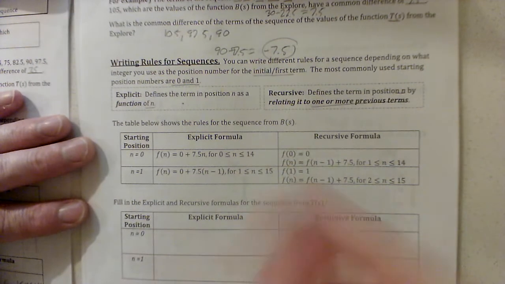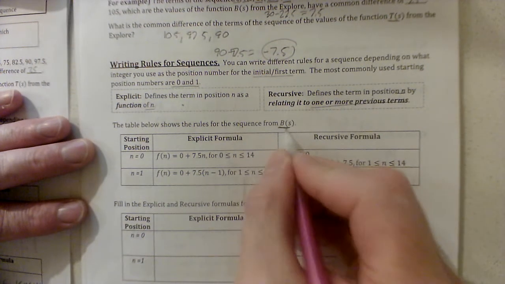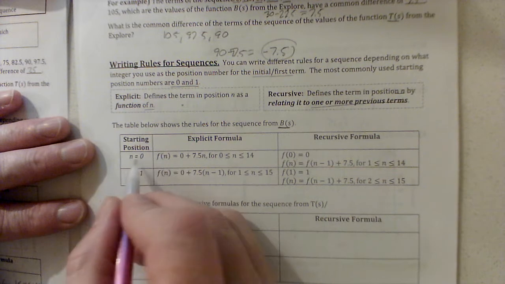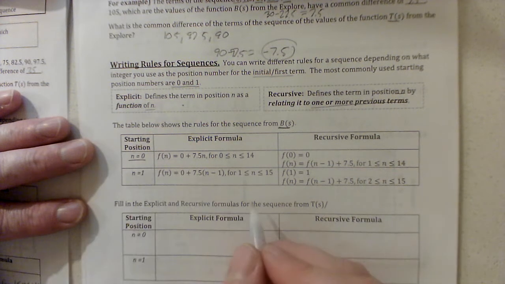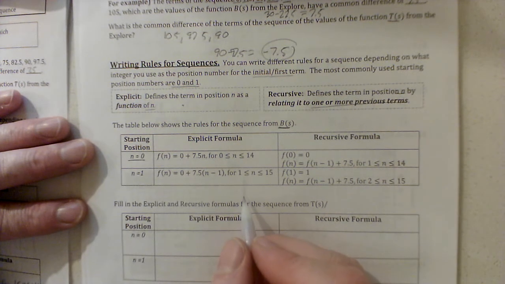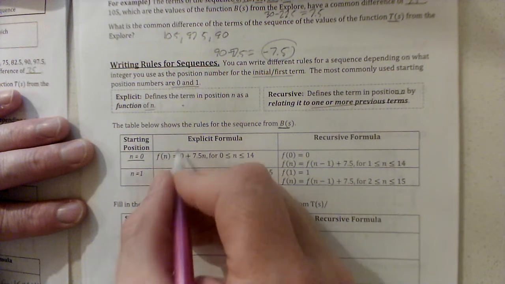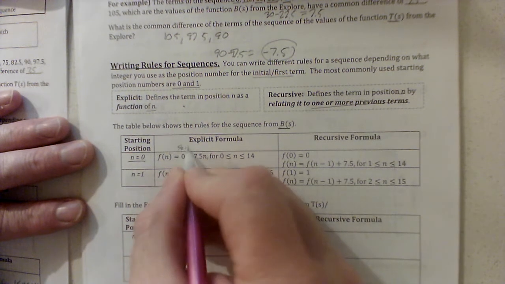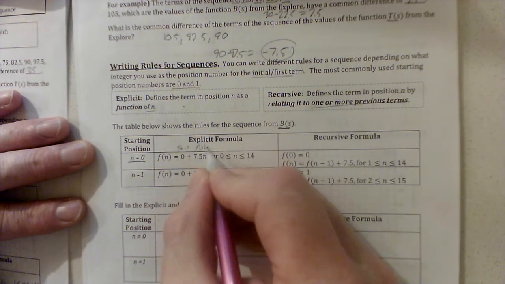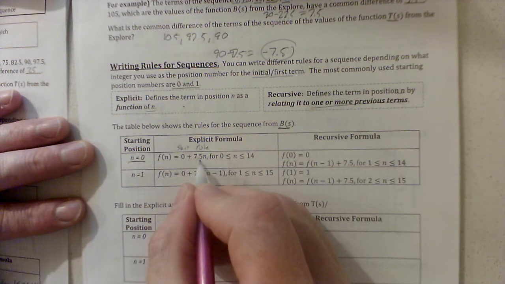All right. So if you look here from the bottom, the very first thing you do is you realize that you started at 0 steps. All right. And as an explicit function, you have your start and then your rule per step. All right.